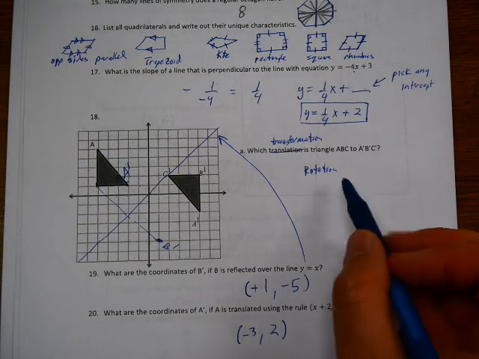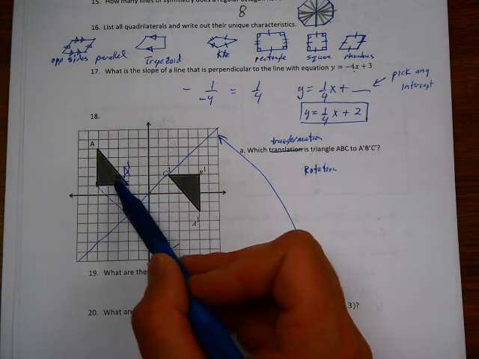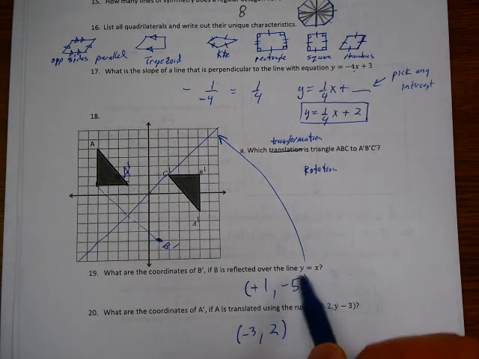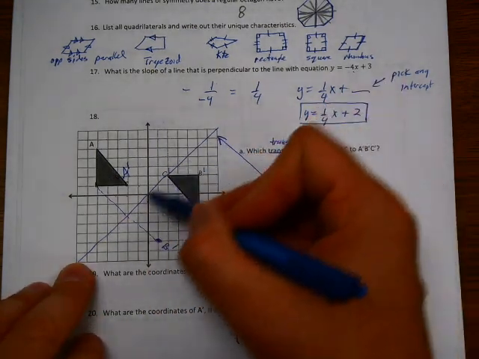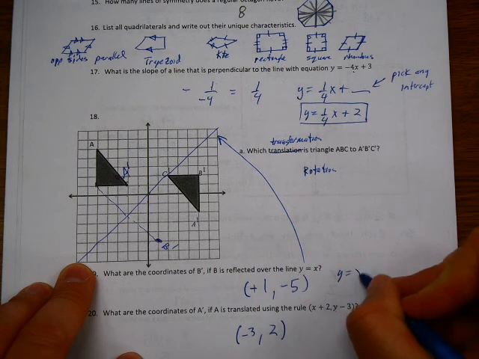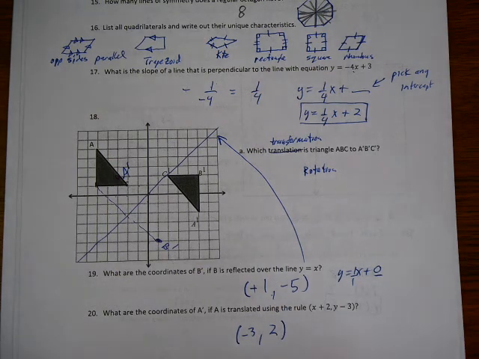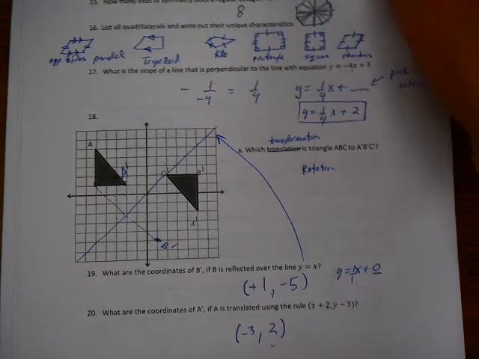The transformation here is a rotation as this goes from here and pivots around to there. If I reflect this over this line y equals x, right there, or I could say y equals x plus 0, so the y-intercept is 0 and the slope is 1 over 1. Then here are my new coordinates. When I translate this by x value going up 2, y value subtracting 3, you get this for your new coordinate.